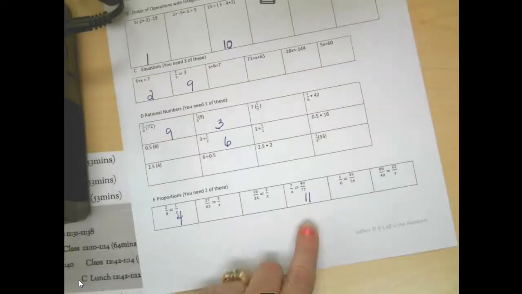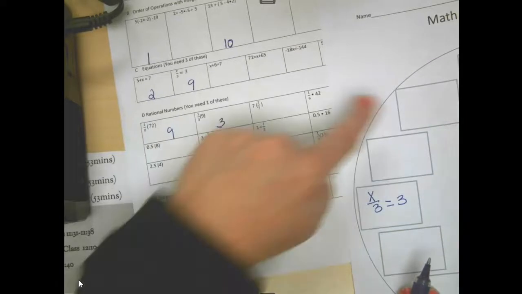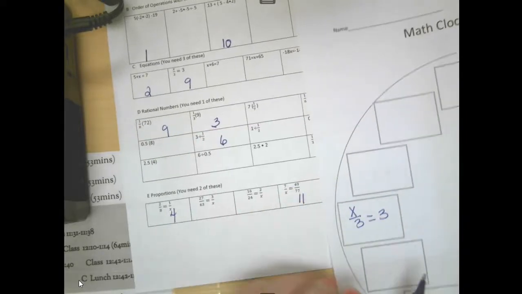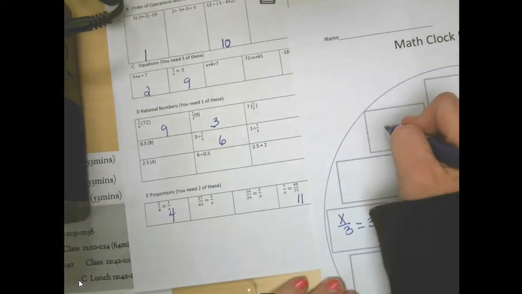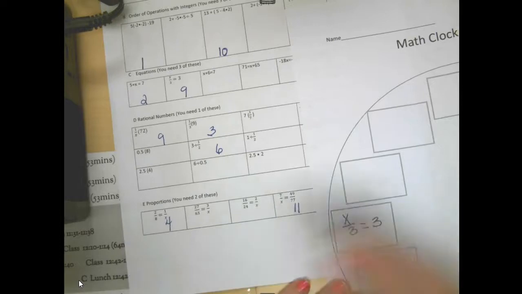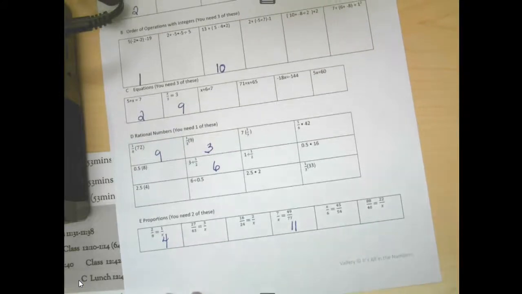If I use this for 11, I would put 7 over x equals 49 over 77. I would do this right here. And I would just need 2 of these. So you have to figure out which problems you want to use.